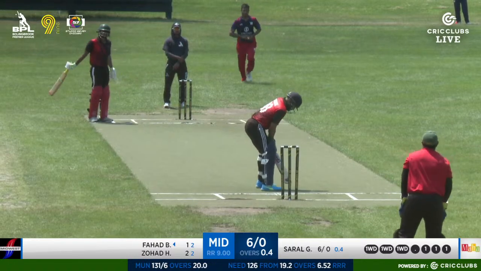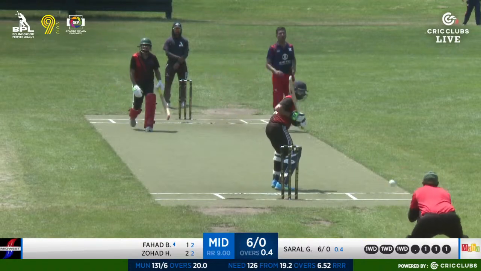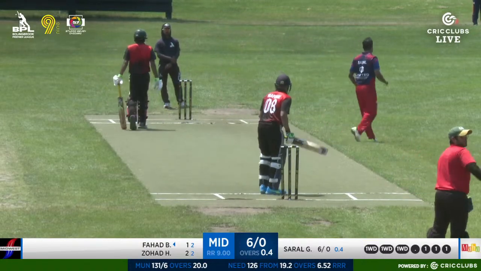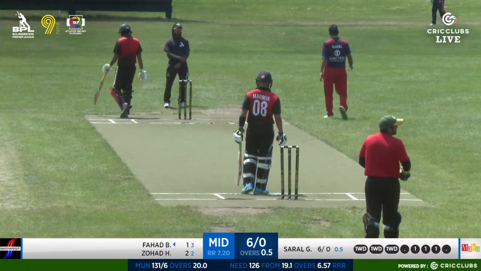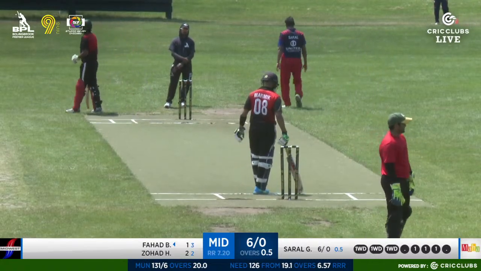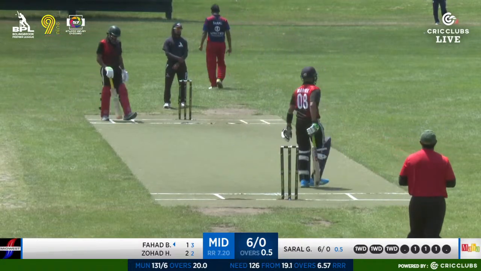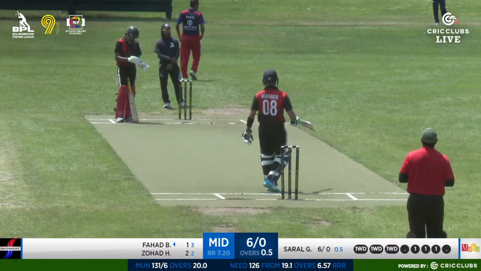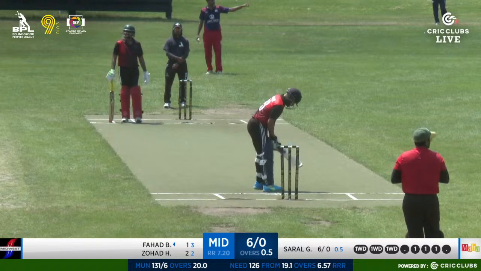Alright, we've just got our scoring up to date. We now have Fahad on strike for the fifth ball of the over. 5th legal ball. Just let it pass through harmlessly to the keeper there. And a very comfortable start by Midwest. Saral hasn't really threatened too much here in his first over, giving away 3 bonus runs.